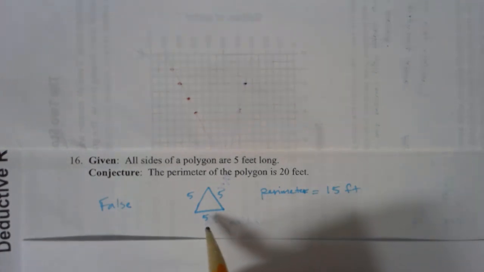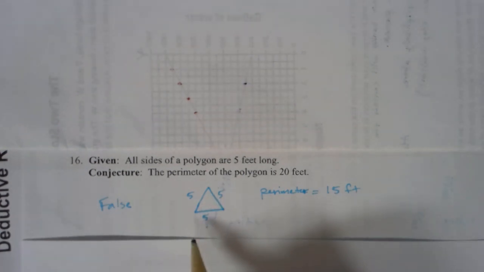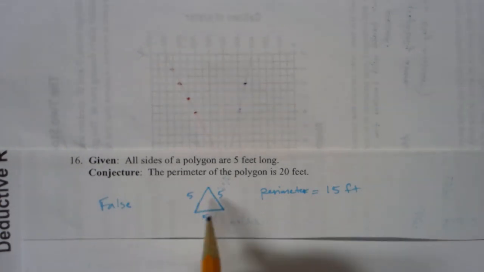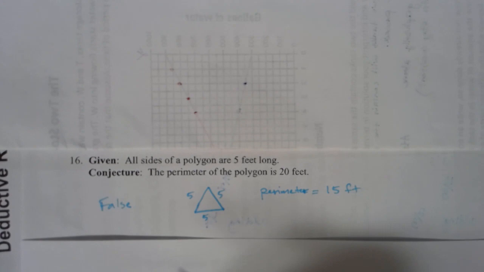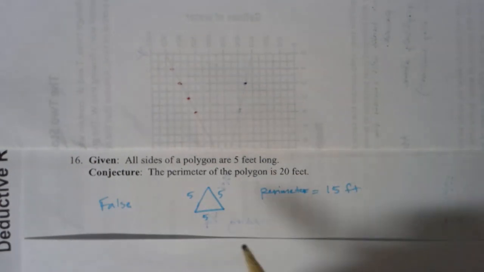If I drew a triangle, for example, right here, and made each side have a length of 5 feet, then I've got 5 feet, 5 feet, 5 feet, and adding those together, my perimeter is 15 feet, and I stayed within the bounds of my given. I did not break my given rule. I have a polygon where all the sides are 5 feet long, but my perimeter was not 20 feet, it was 15 feet. So I've proven this conjecture false by using this counterexample.